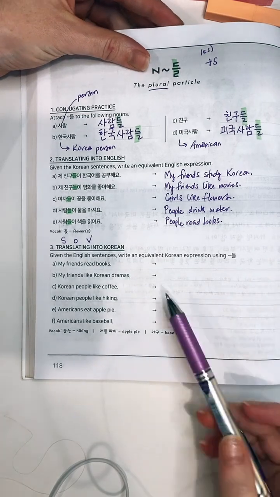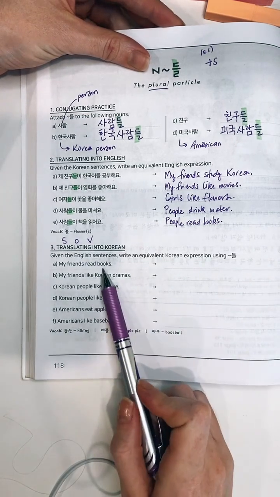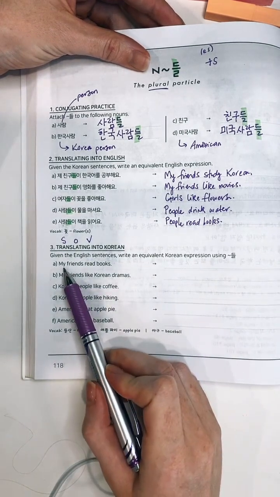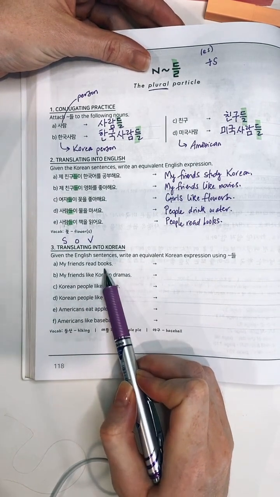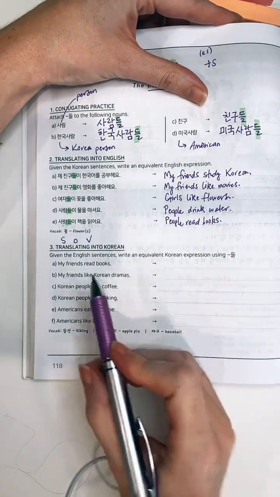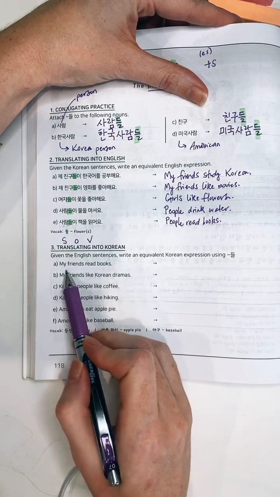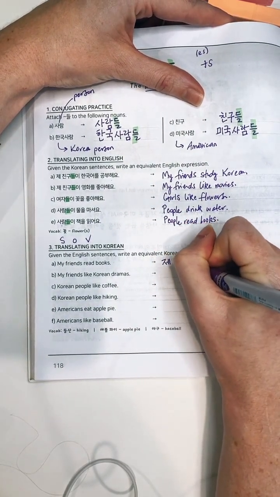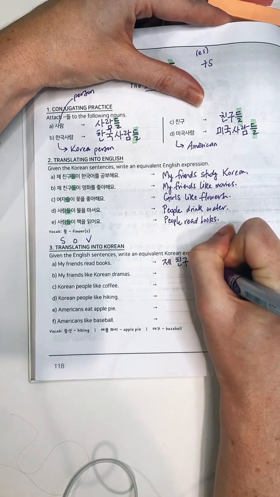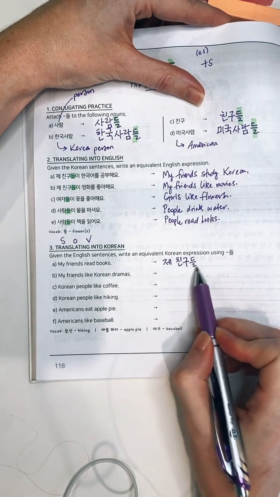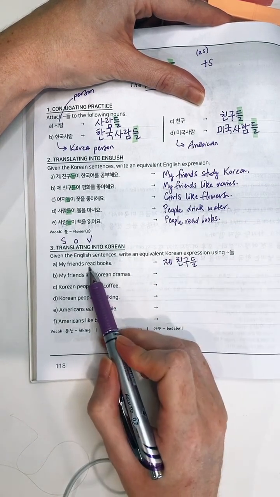Okay, let's do the other way around, translating from English into Korean. The first one here is my friends read books. How would you say that in Korean? Well, we know how to say my friends. It is 제 친구들. My friends, and they read books.